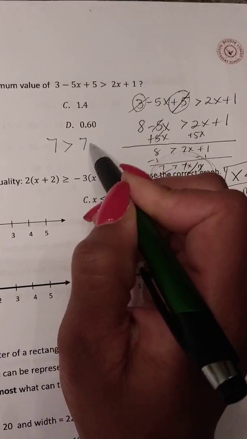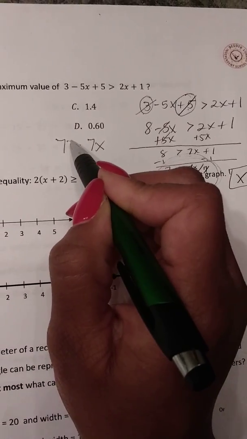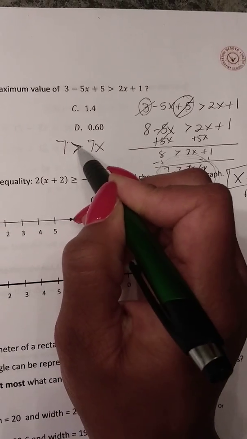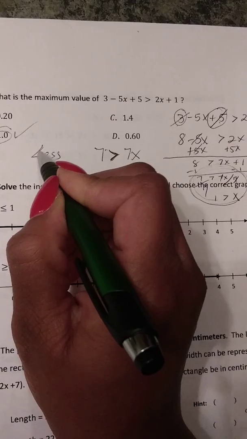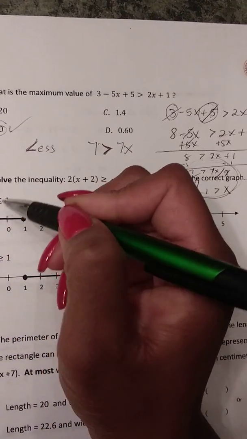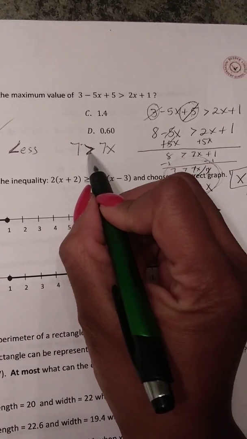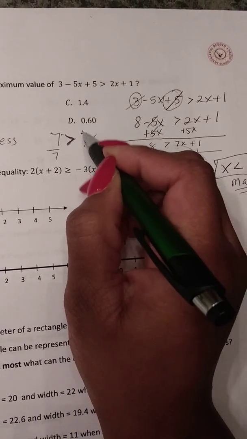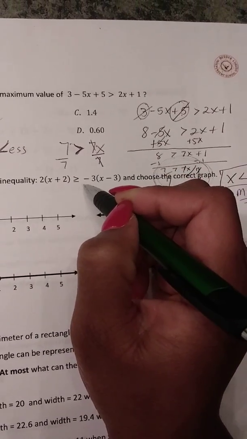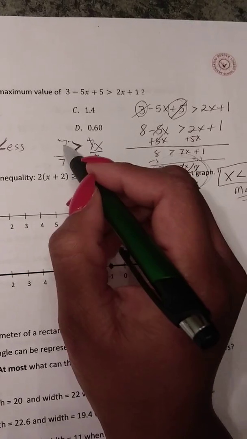greater than 7x. For those that get confused, simple. I am a less than sign when I can treat the symbol like an L. So that's a greater than sign. Divide by 7. Now, what is that?